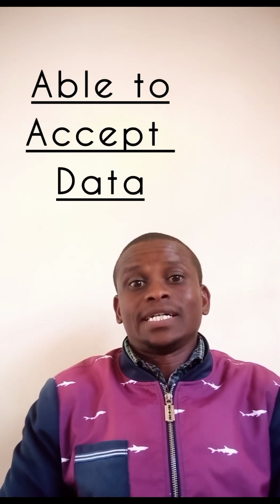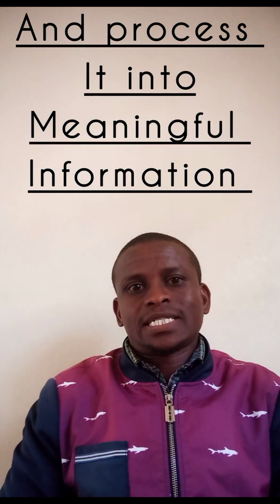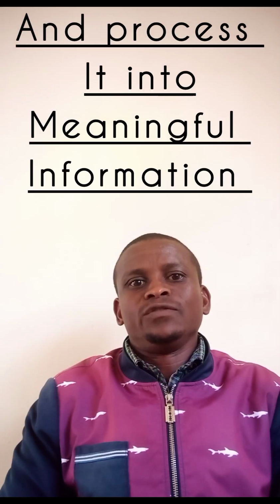Like many other electronic devices that we have, including the smartphone, the television, the phones, piano keyboard, name them. There are many. They are all electronic devices. But apart from a computer being an electronic device, it is unique in its own way that it is able to accept data and manipulate it or process it into meaningful information.